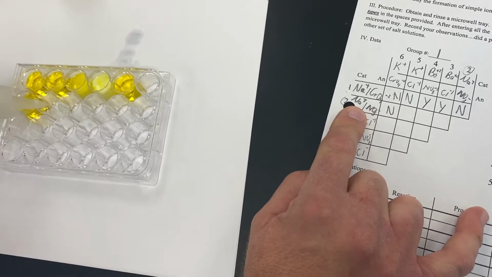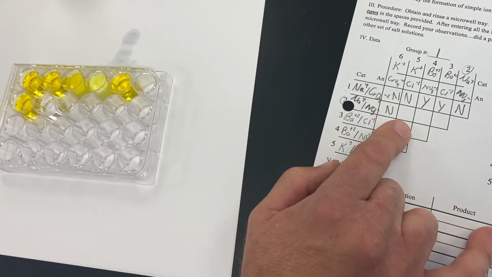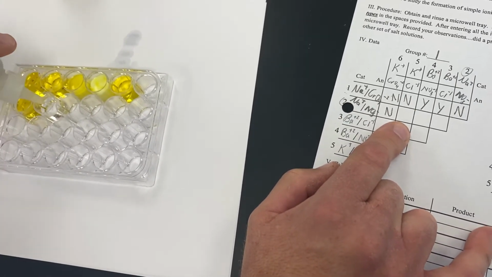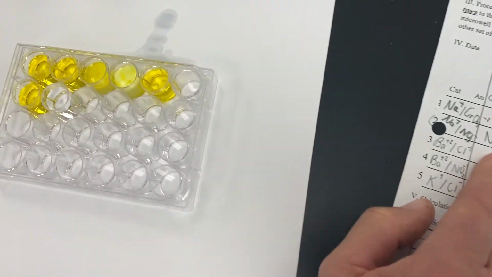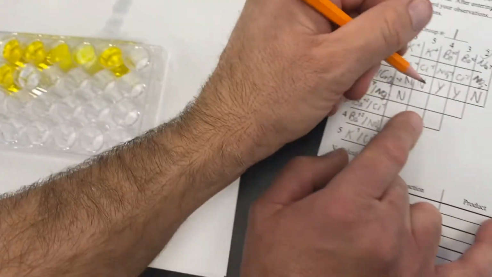Then our next reaction will be sodium nitrate. There we go. And we will mix that with potassium chloride. And that is clear and colorless, meaning that we did not form a precipitate there either.